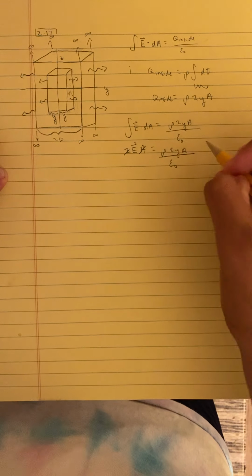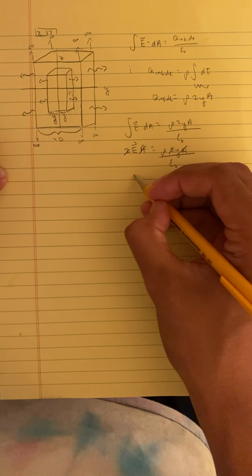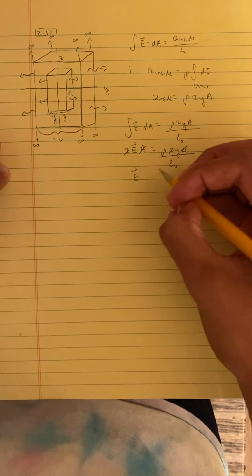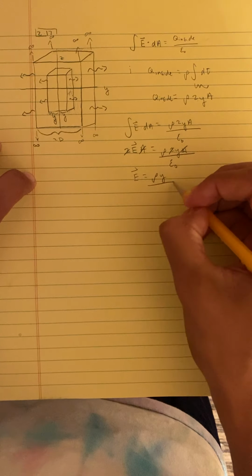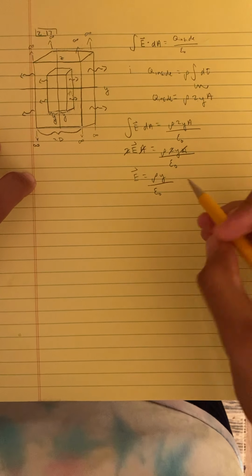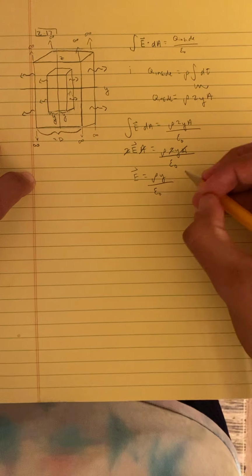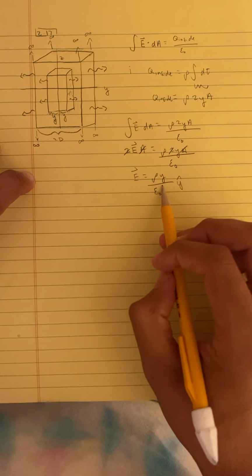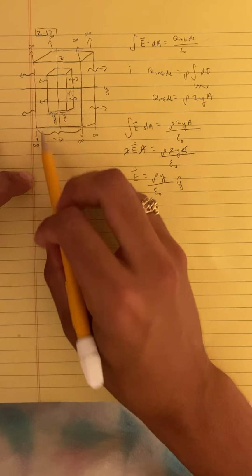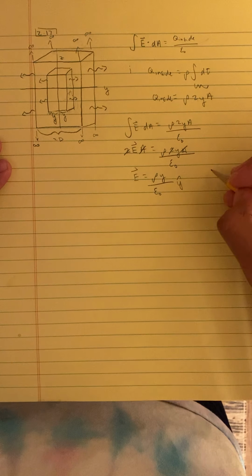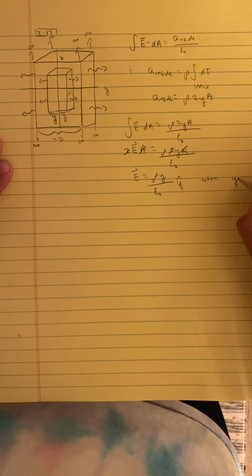We can cancel some things out, so E is equal to rho y over epsilon naught in the y hat direction. And this is our electric field inside the infinite plane slab, so this is when y is less than d.